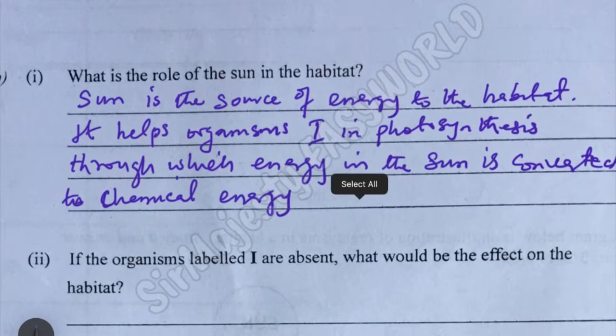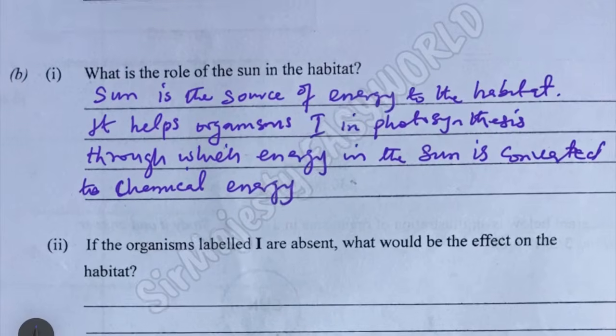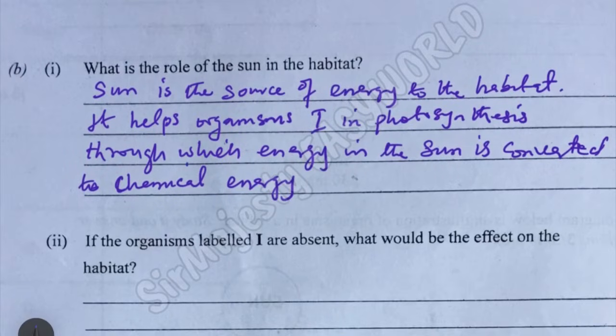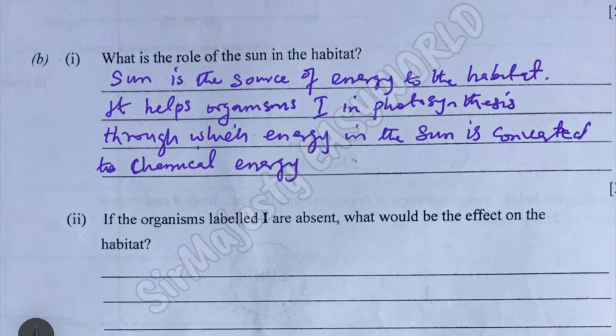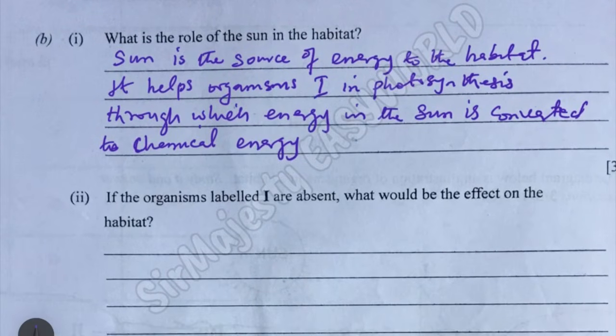If the organisms labeled I are absent, what will be the effect on the habitat? There will not be a source of food. Without the sunlight, the primary producers wouldn't do well, and when primary producers are not doing well, obviously there will be no life. So if the organisms labeled I are absent, what will be the effect on the habitat? There will be no primary producers.